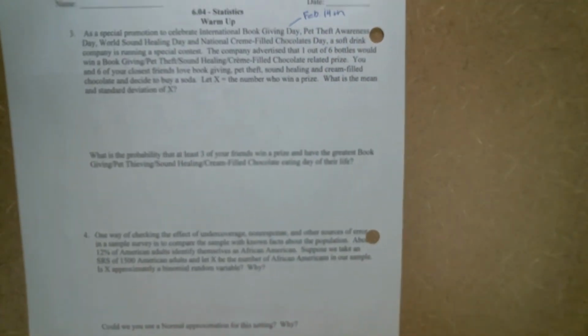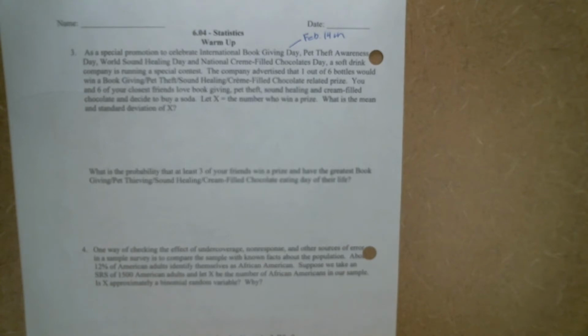All right, let's take a look at the back. As a special promotion to celebrate International Book Giving Day, Pet Theft Awareness Day, World Sound Healing Day, and National Cream-Filled Chocolates Day, which just happens to be, in case you were curious, February 14th. I don't think there's anything else on February 14th. This seems like the best use of February 14th, World Sound Healing Day.